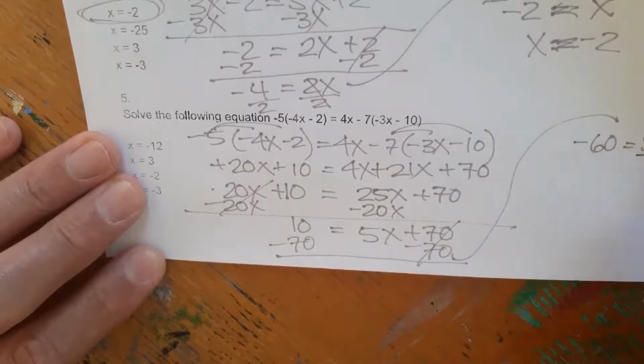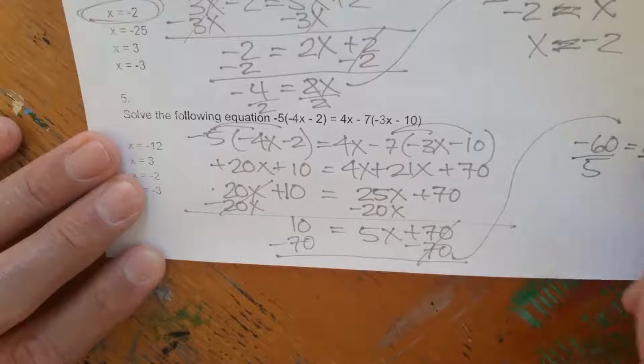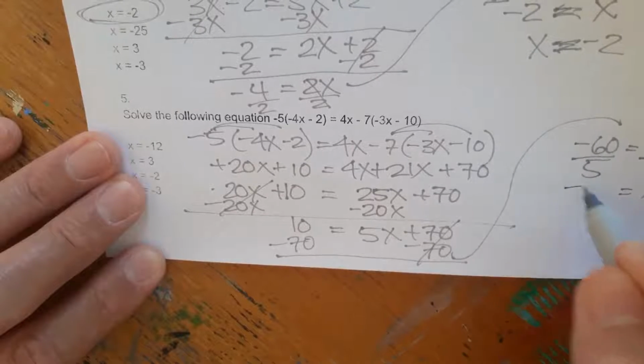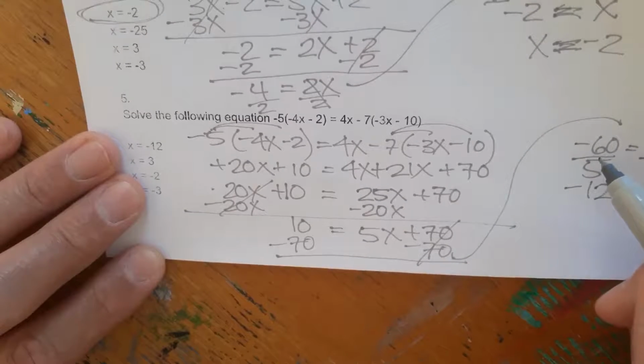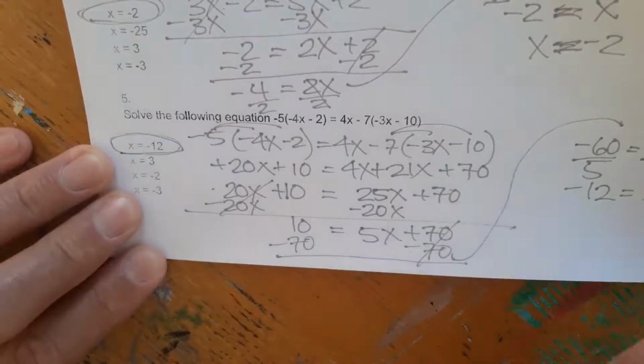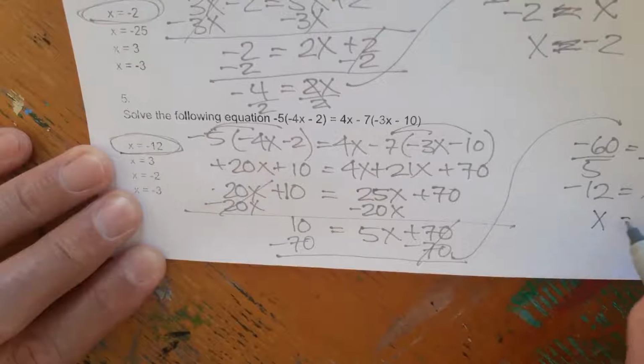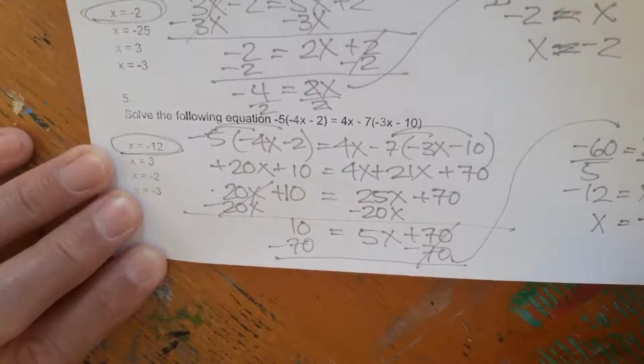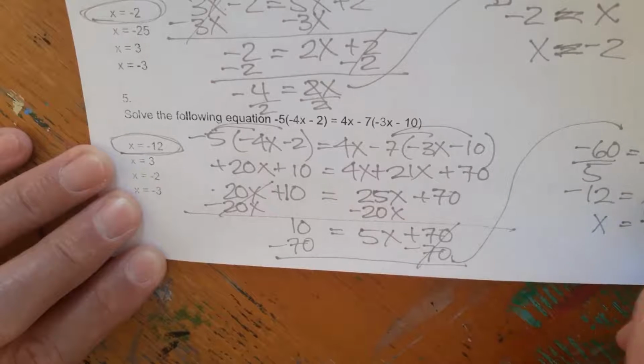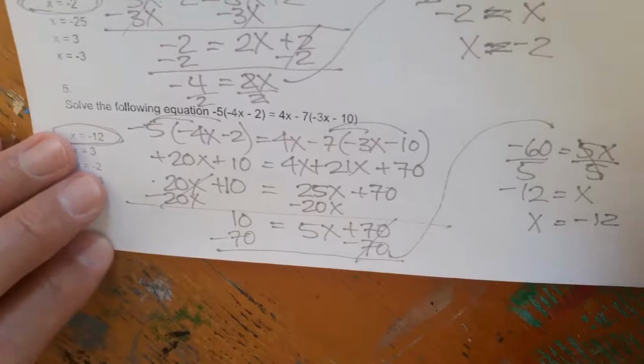All right, divide by 5 on both sides. Gone. X equals negative 12. So is that one of our answers? Yes. And remember, you can flip this. I always like to clean it up and say x equals negative 12. But the statement works, negative 12 equals x, and x equals negative 12. That is, oops, sorry guys.